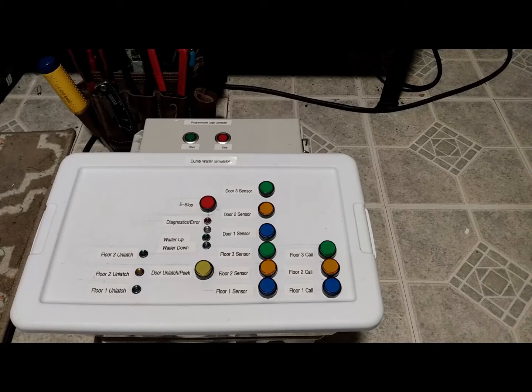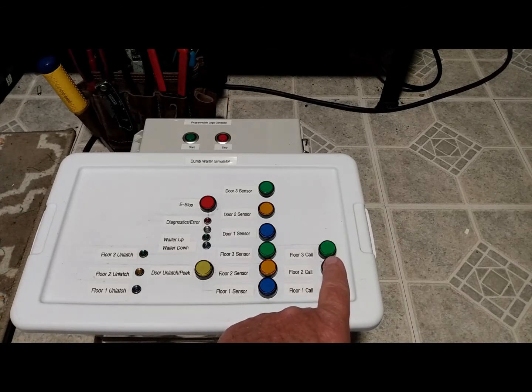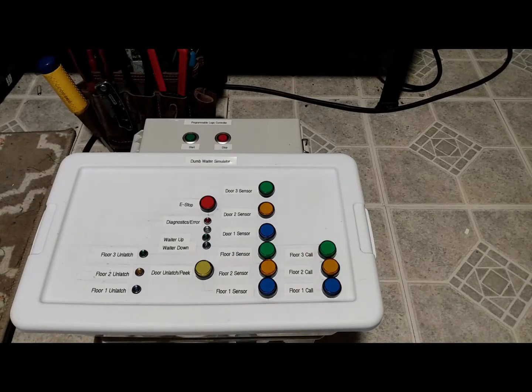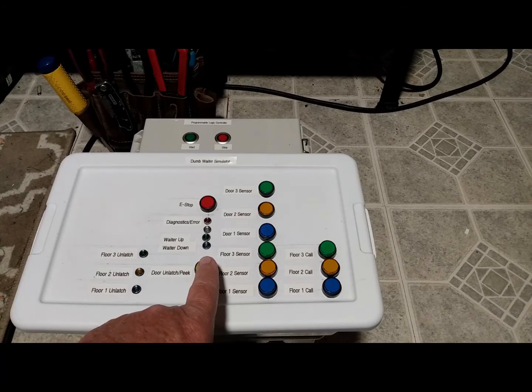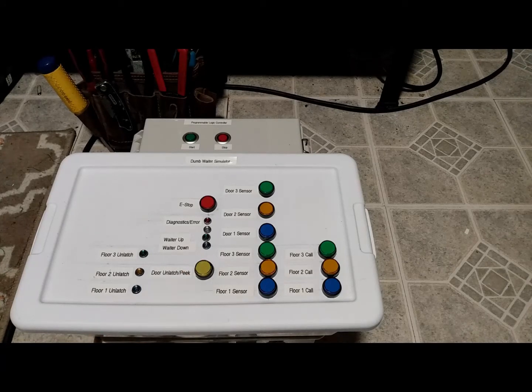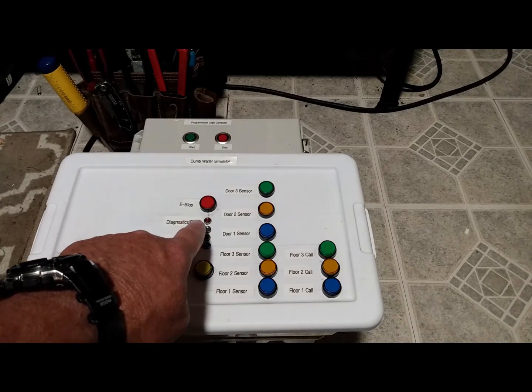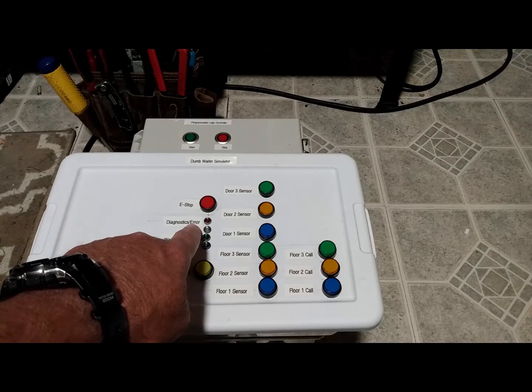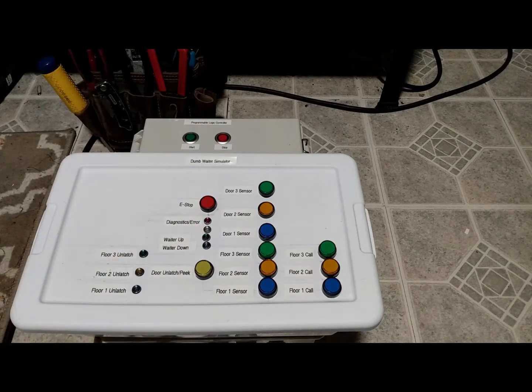Every control panel in the house has 4 buttons: a floor 1 call button, a floor 2 call button, a floor 3 call button, and a door unlatch button, along with 1 indicator, and that's this diagnostics error indicator.